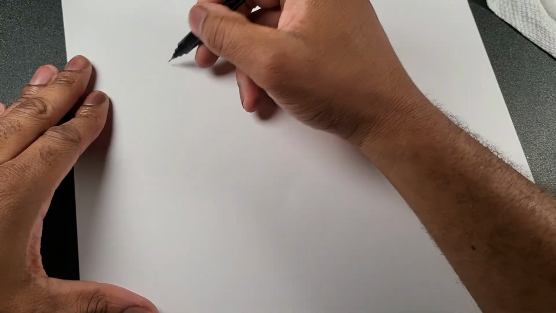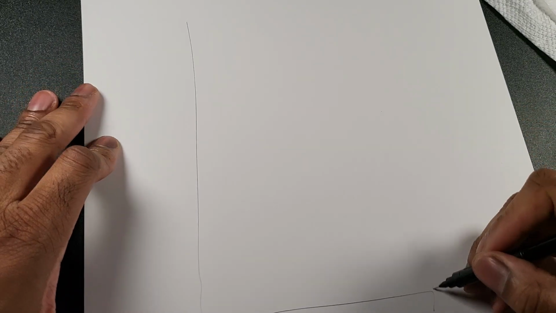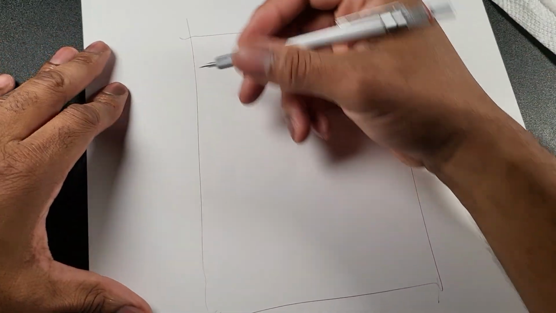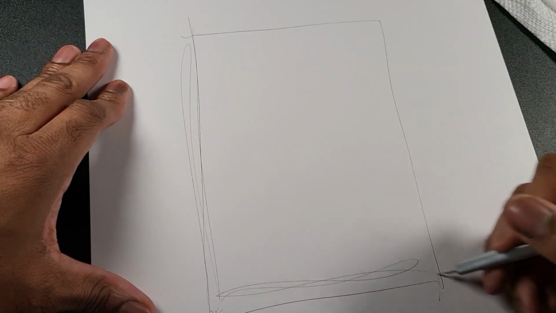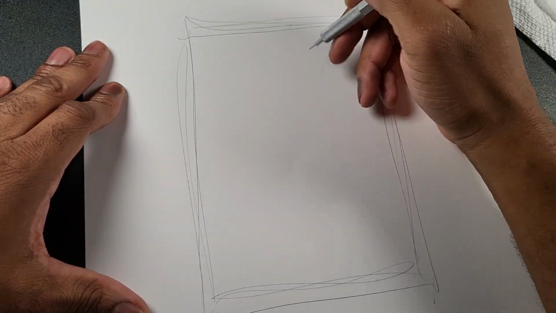All right, so using panel theory, let's say you wanted to have a character have a conversation.